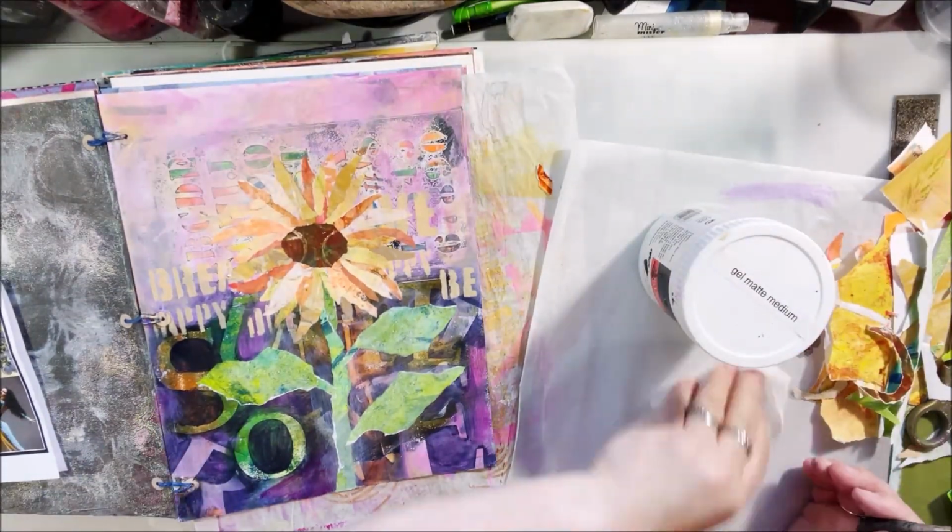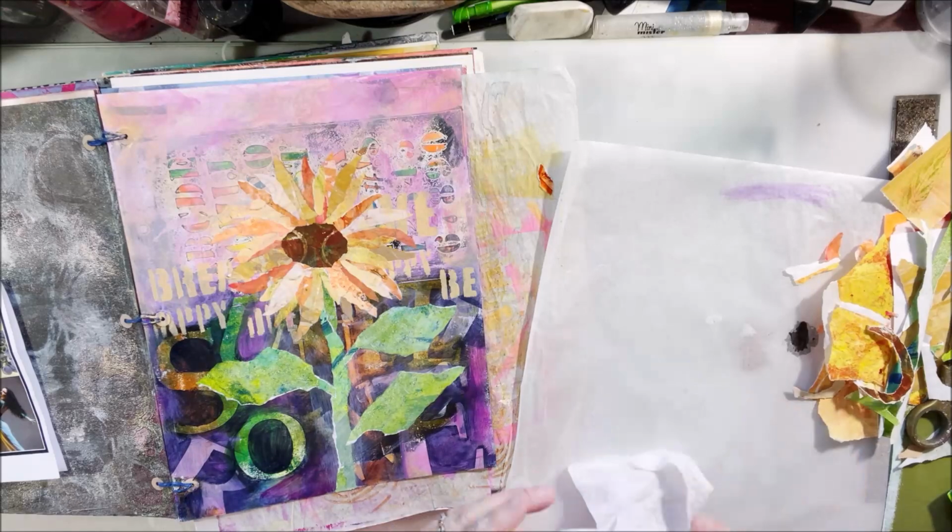I've got my collage portion of the page on there now, and I am going to do a little bit of shading.